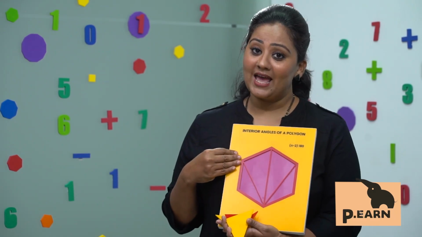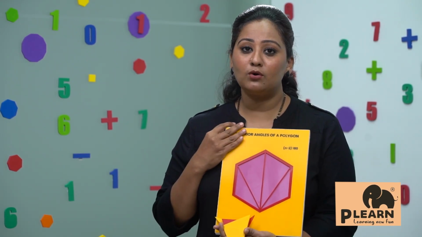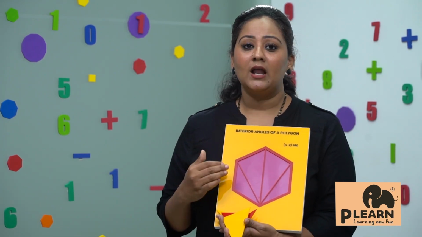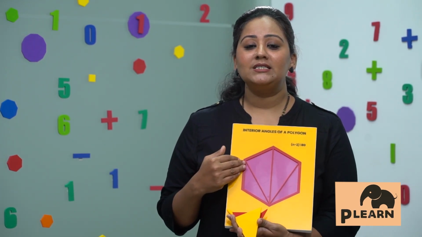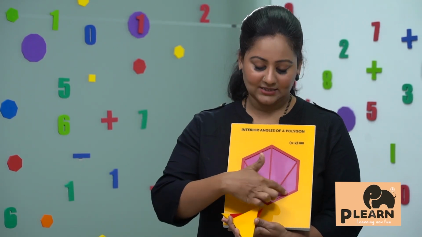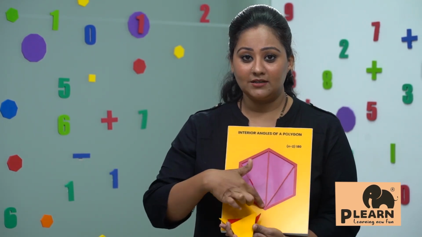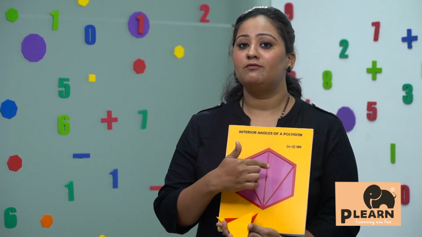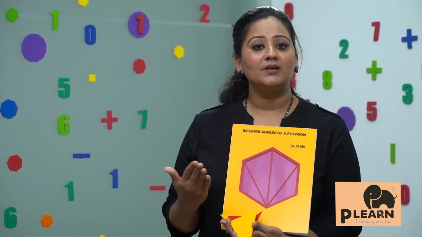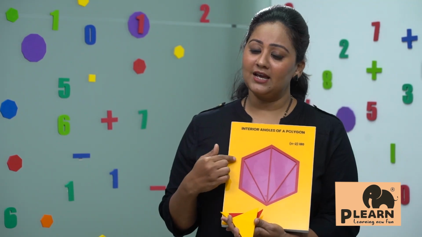Now let's look at this hexagon. You can understand it even more clearly. The sum of all the angles in a hexagon is 720 degrees. Now 720 degrees is 4 times 180 degrees. And how did we get 4? There are 6 sides in a hexagon. So 6 minus 2 is 4. 4 times 180 degrees is equal to the sum of all the interior angles in a hexagon.